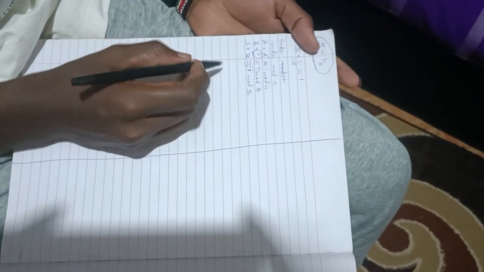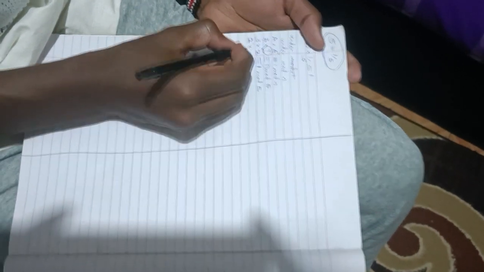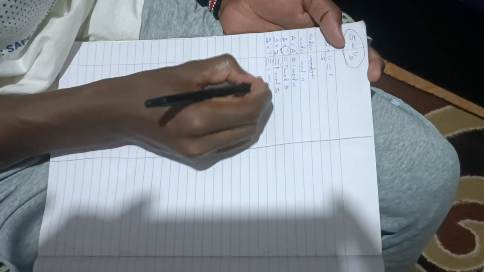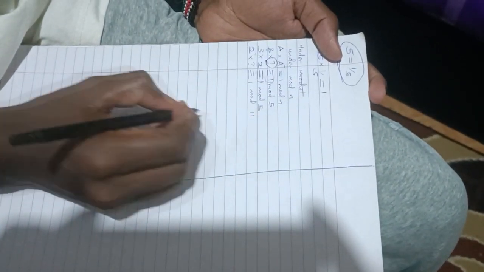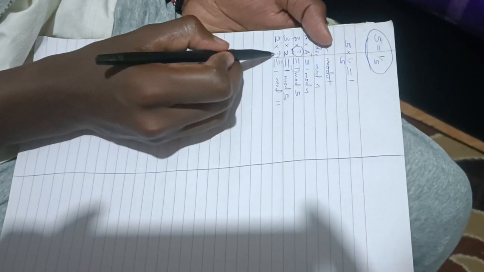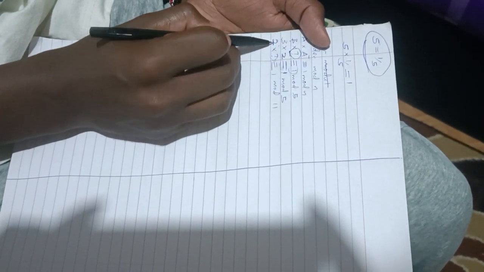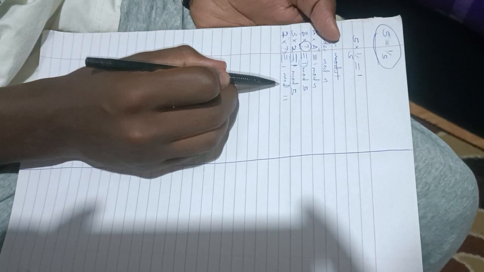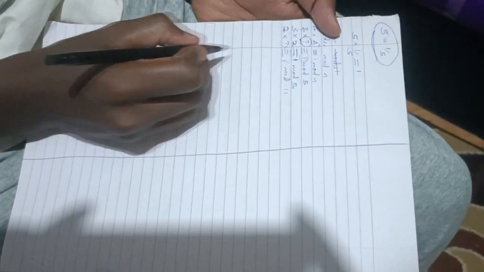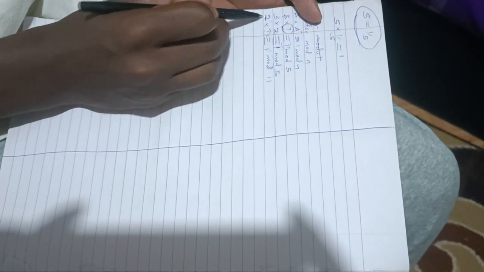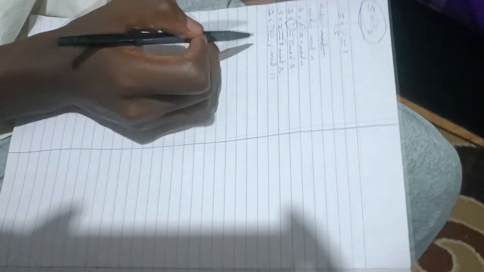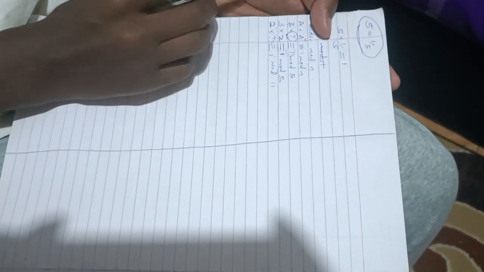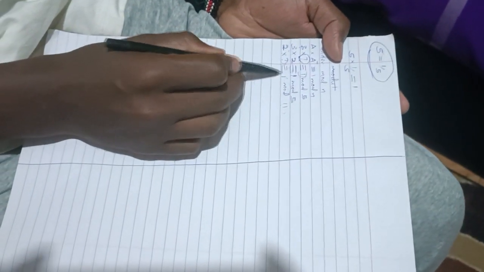So let us move to the next summation. 2 multiplied by an unknown number congruent 1 mod 11. So what number can we multiply by 2 and divide by 11 to get a remainder of 1? Let us start from 1. 2 multiplied by 1, we get 2. Divided by 11, we don't get 1 as an answer.